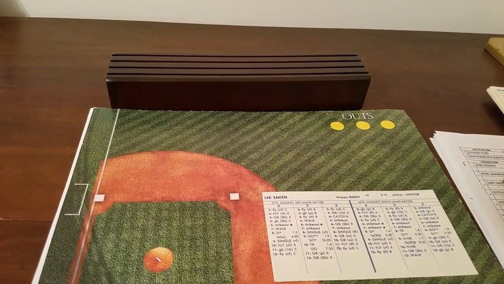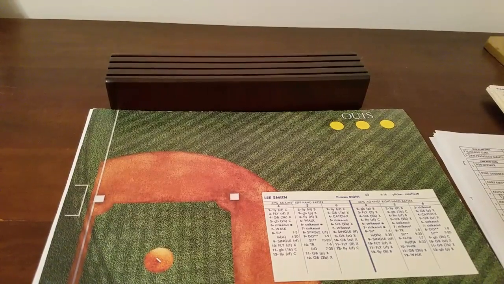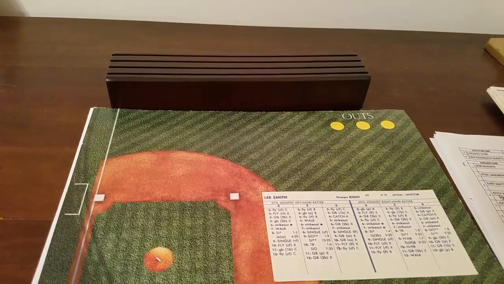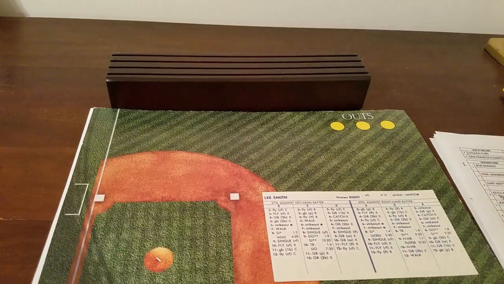So Leon Durham is going to take over at first base and bat in the 9th position. And Lee Smith will hit in the 4th spot. So the Bull, Leon Durham, takes over at first base. Moreland is exiting the ball game. Durham will bat in the 9 hole.